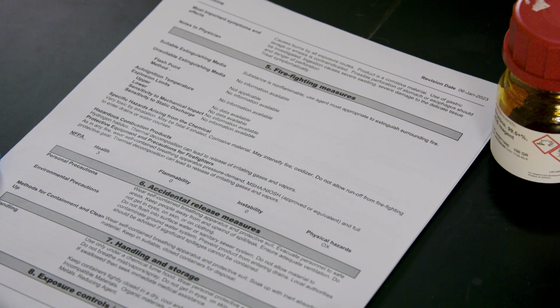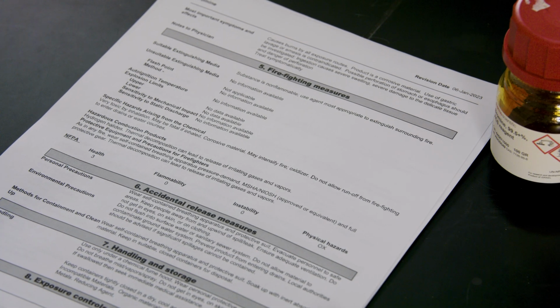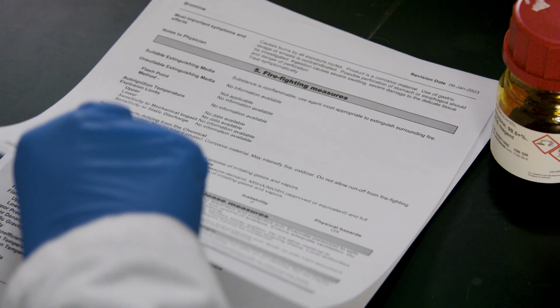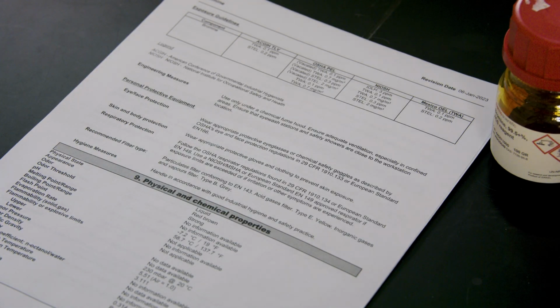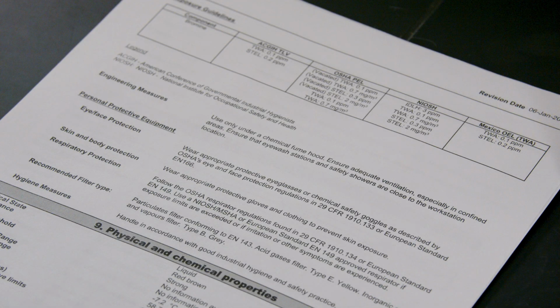In Section 8, you'll find details about exposure controls and personal protection. This section tells you about the recommended exposure limits and the personal protective equipment you should use when working with the chemical.